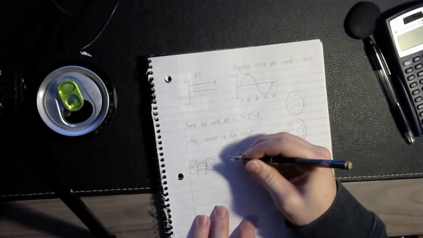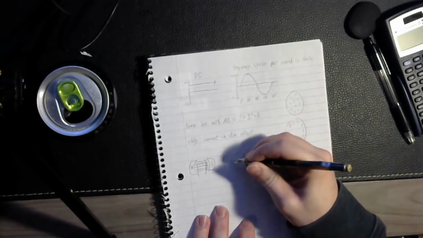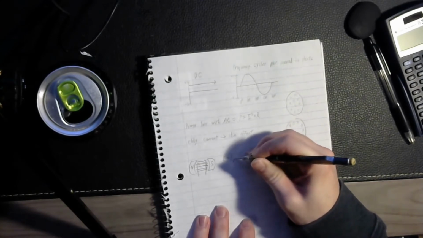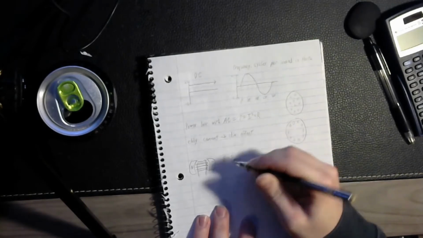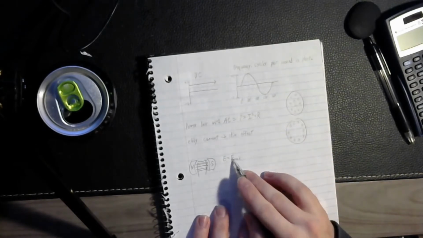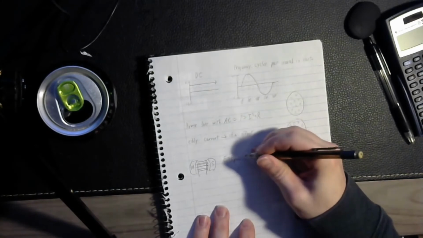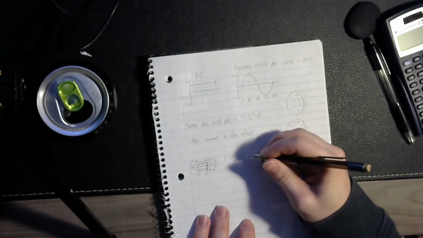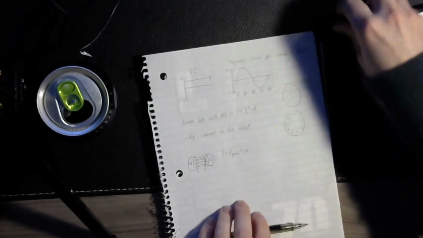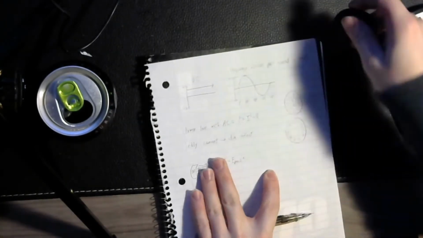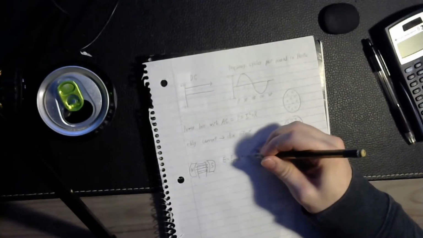So your voltage E is going to be equal to E peak. E peak is basically your peak voltage. And that's going to be multiplied by the sine of your angle.